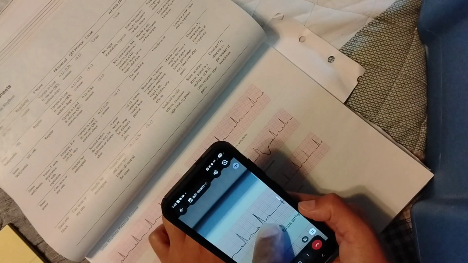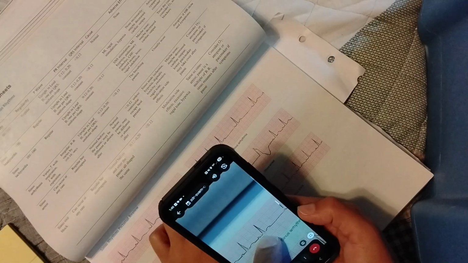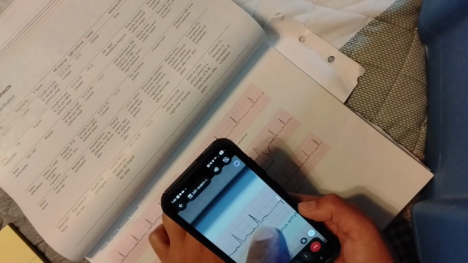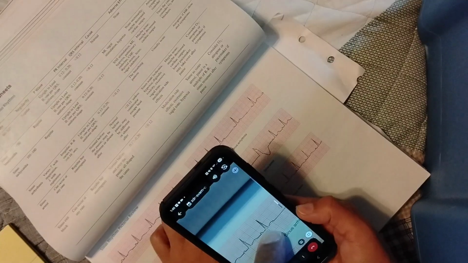But yeah, how many squares do you see? 4, right? Oh, 3 or 4. Yeah, I see 3 or 4 little squares. So that's still good. That's not anything bad going on there. Usually that means it's a normal QRS.